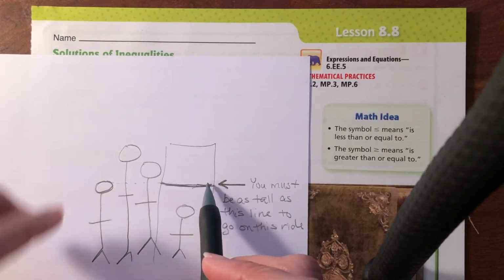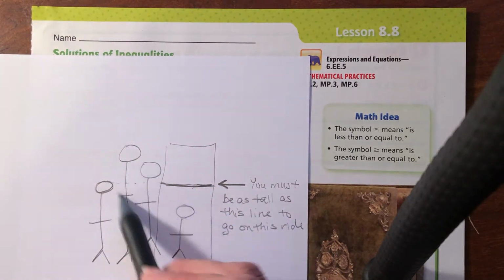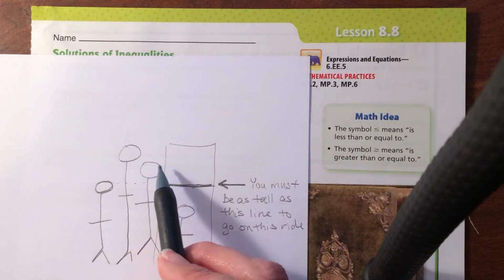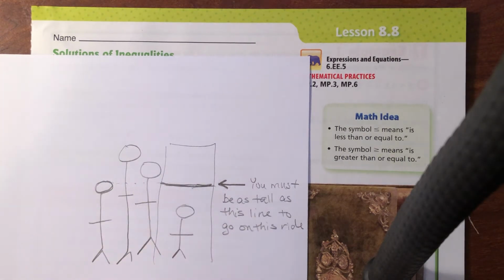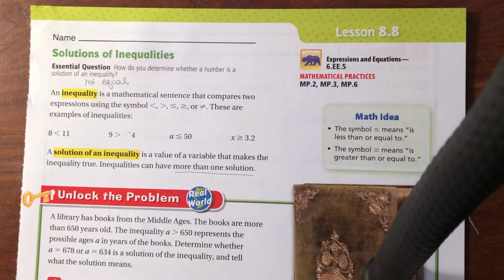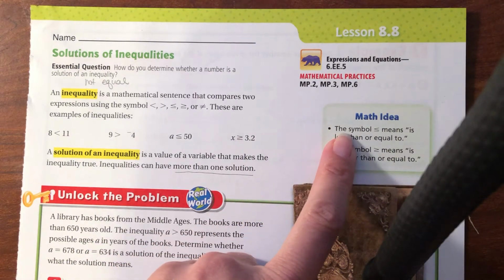So inequalities means there's more than one solution. There's more than one person who can go on this ride. Even though you're all different sizes, different heights, more than one person is allowed to go on the ride, okay? All right, so let's review this again real quick.